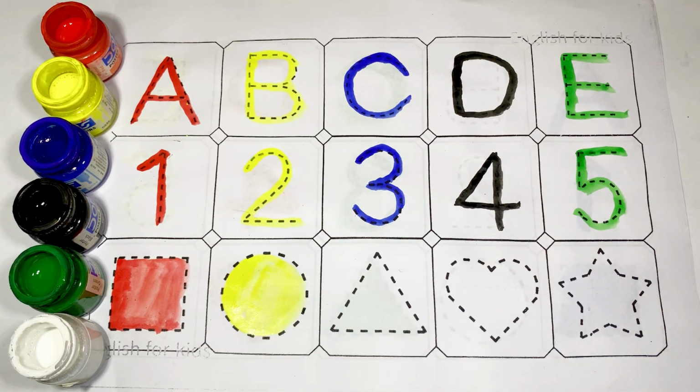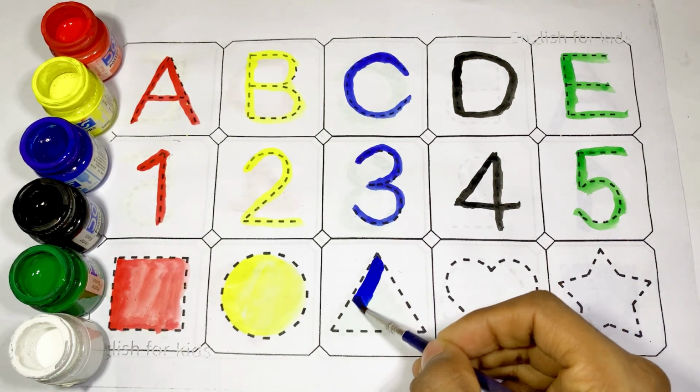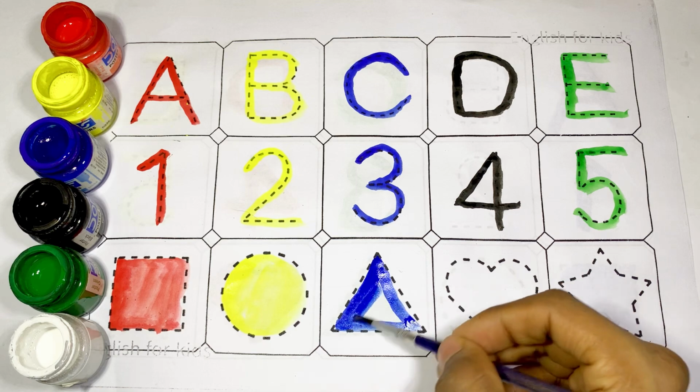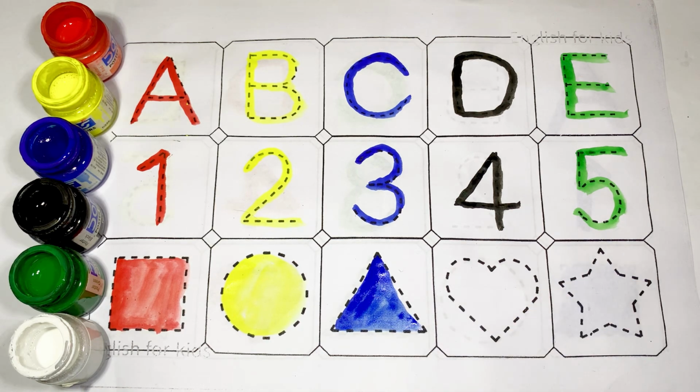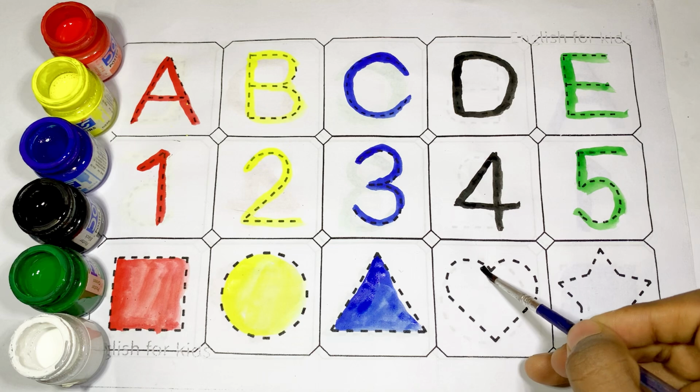Next is triangle, the shape of triangle, and use blue color. Next is heart, the shape of heart, and use black color.